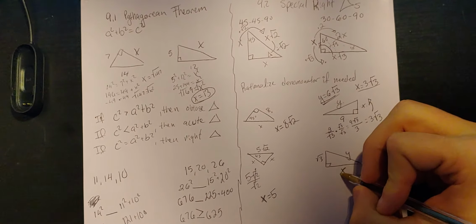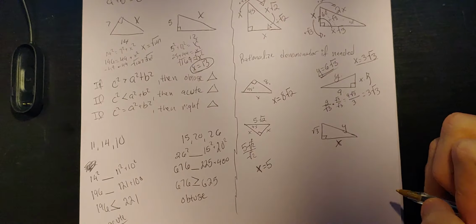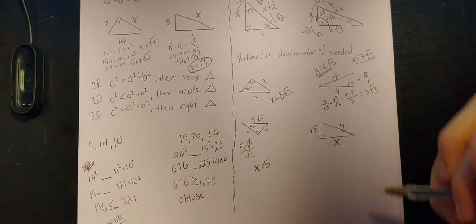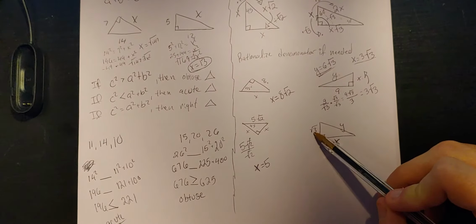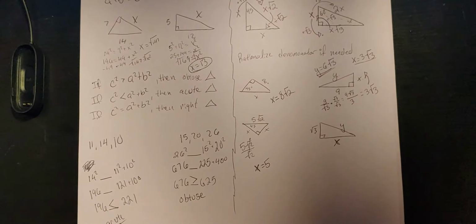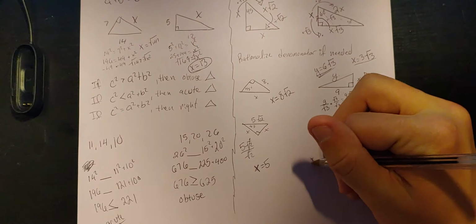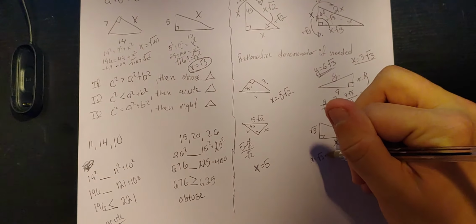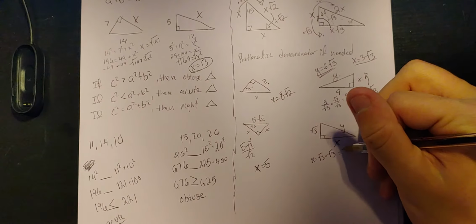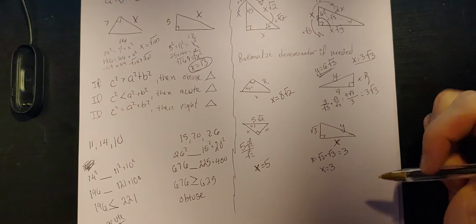Okay, this last one, y is still our hypotenuse, x is now our long leg. Our short leg is the square root of 3. So to go from our short leg to our long leg, I need to multiply our square root of 3 by the square root of 3. So x equals square root of 3 times the square root of 3. Root 3 times root 3 is just going to be 3. So x is straight up 3.